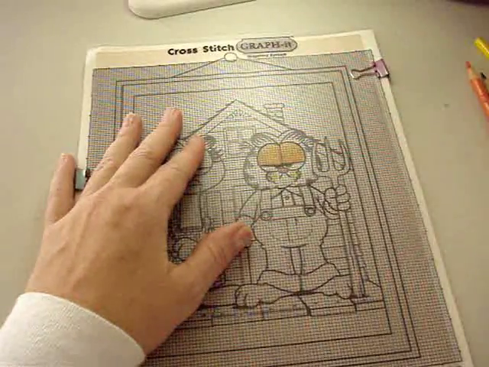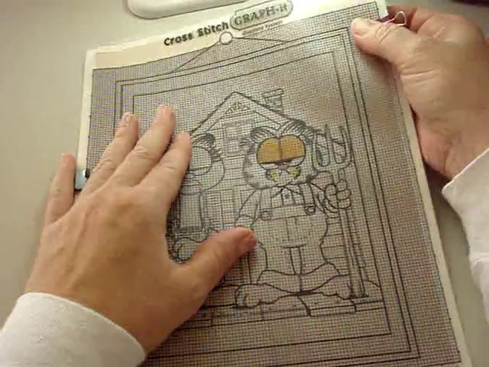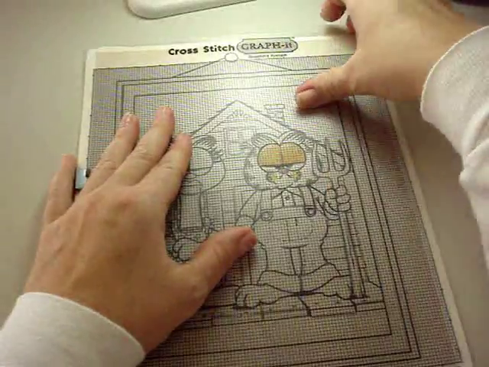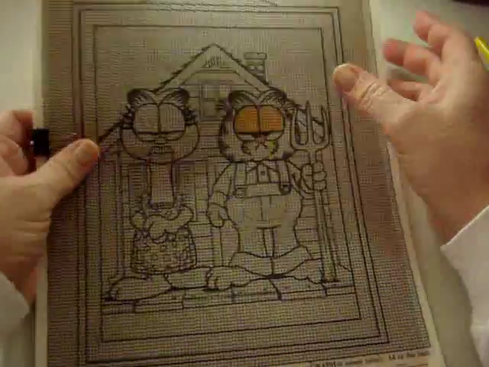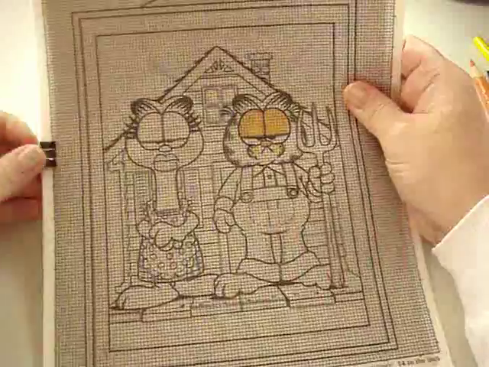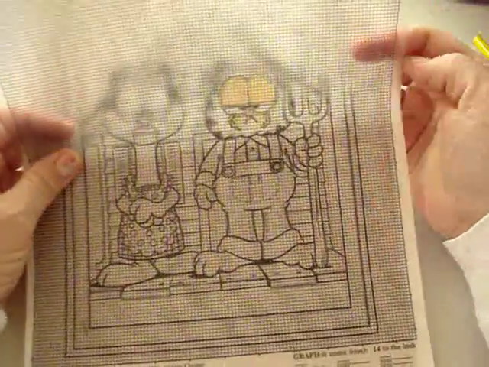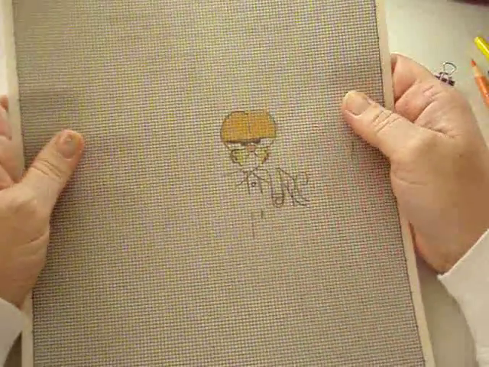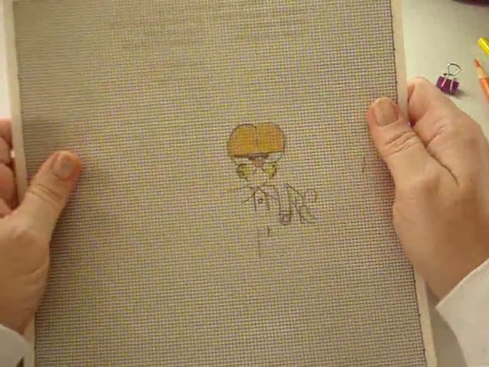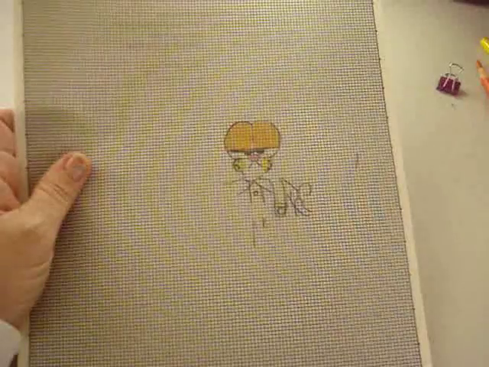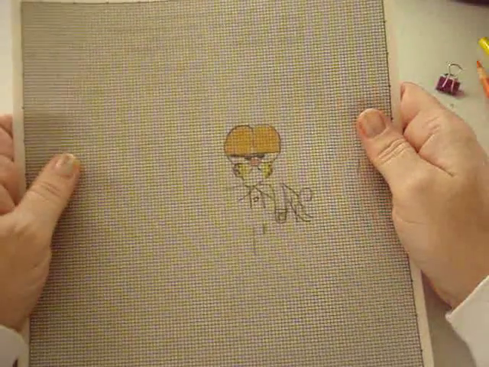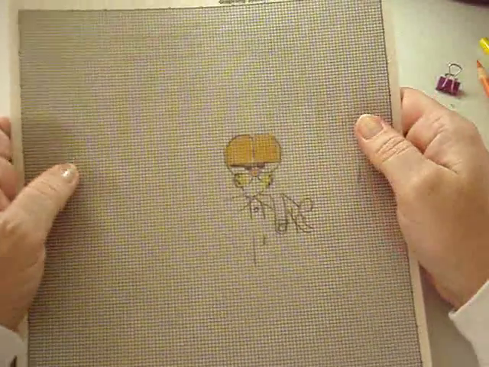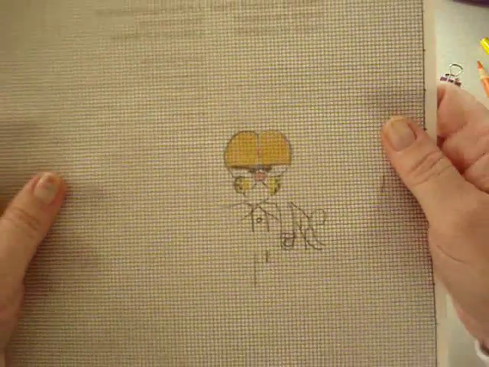So you get the idea on how to do it with the graph paper. I'm going to take this out and show you how easy it is to put it back together too. This is the second step of what I used to do to create my patterns. Anyway, that's the beginning.